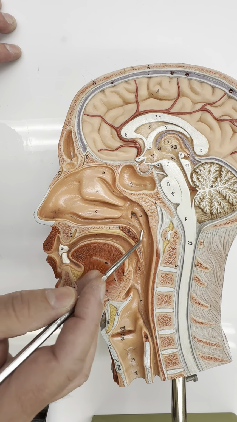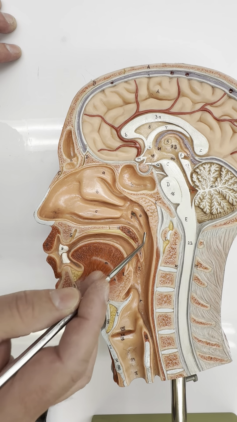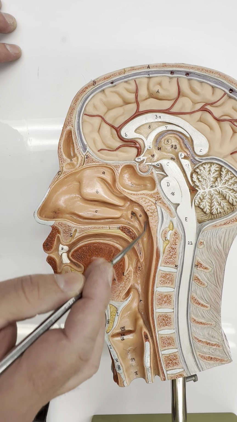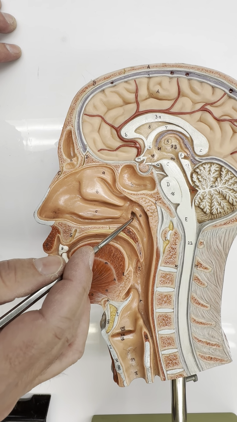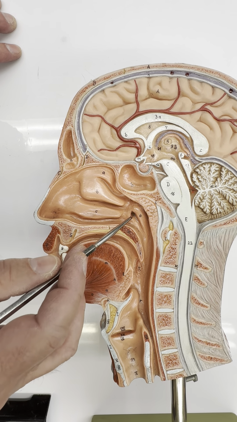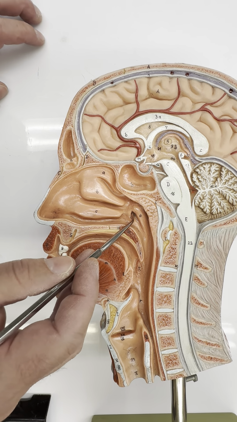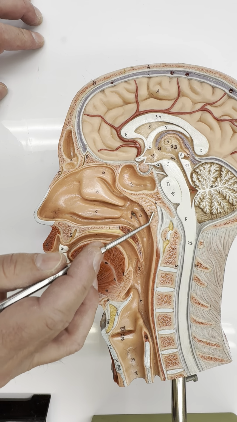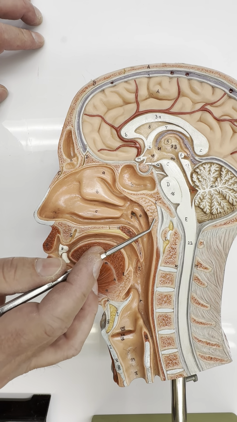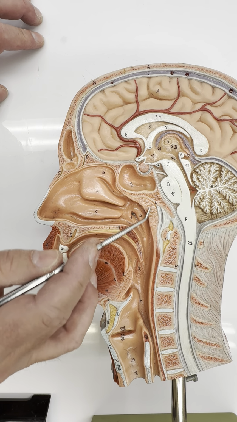This upper part of the pharynx is called the nasopharynx. So this is the nasopharynx here. There is a hole in the middle of the nasopharynx, and that is the auditory tube opening. Something else that we see up here in the nasopharynx is this structure right there. That is the pharyngeal tonsils.